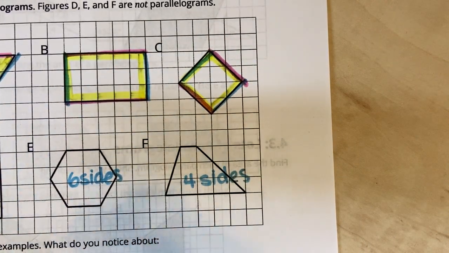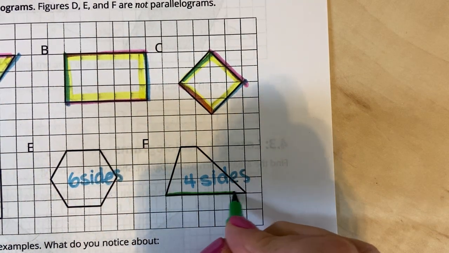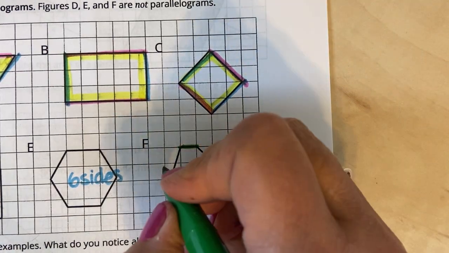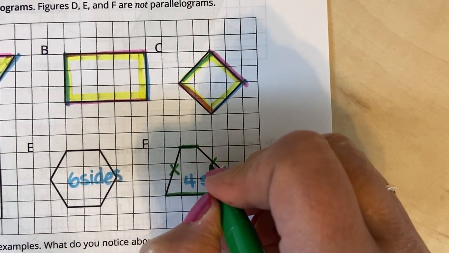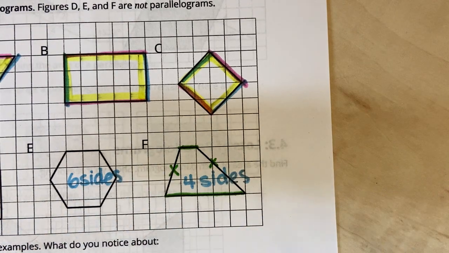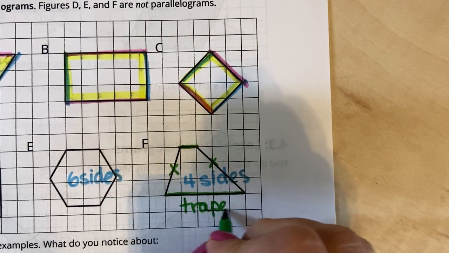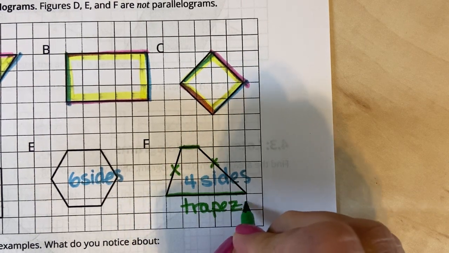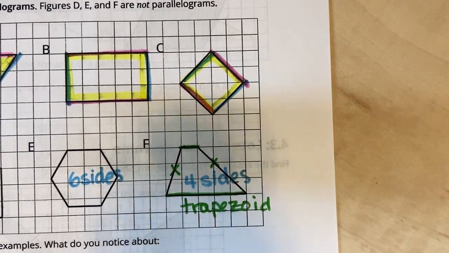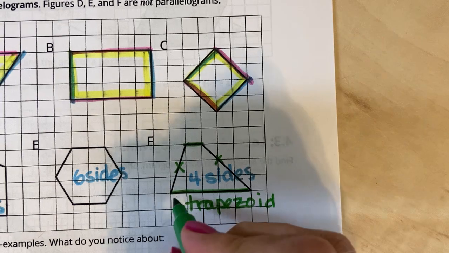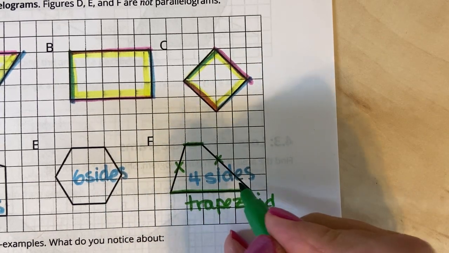This one, if I look at it, this side and this side are parallel, okay? But this side is not parallel to this side. That is why that's not a parallelogram, okay? So this is actually called a trapezoid. If one pair is parallel, that's a trapezoid, when you have one pair of parallel lines and not the other.